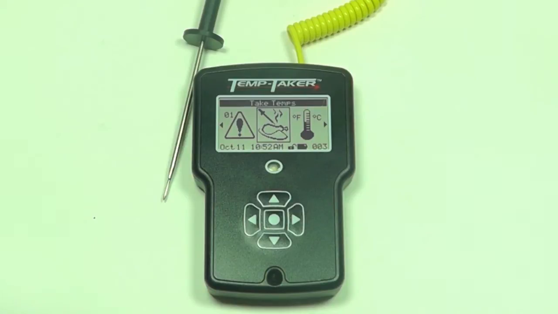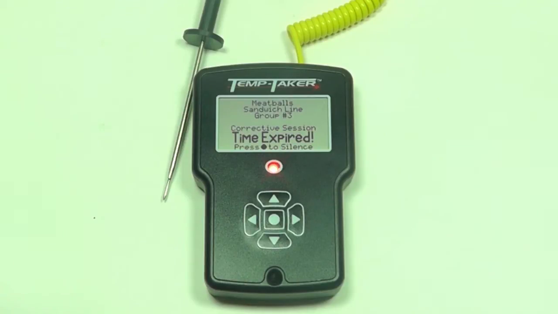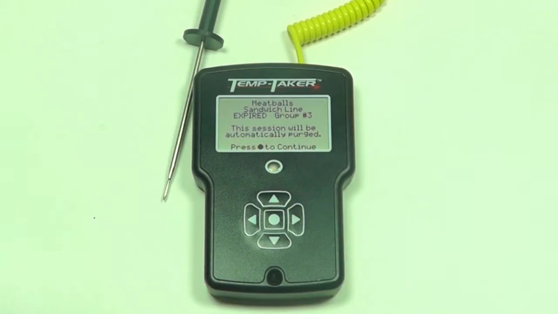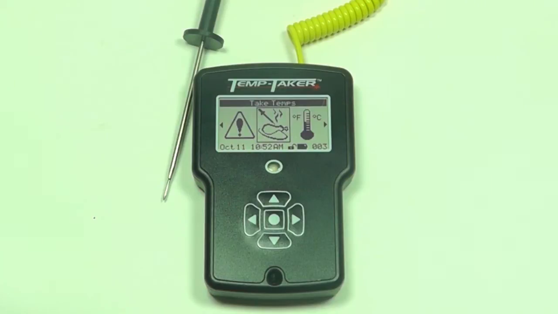If the user misses the previous alarm or refuses to address the session, the food item's timer will eventually expire, forcing the item's session to be purged without resolution. Please note, corrective actions themselves, their session timers, and the ability to include a secondary corrective session on the same item can all be adjusted in the Temp Taker software.